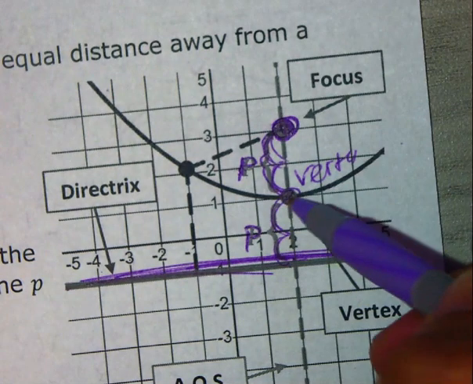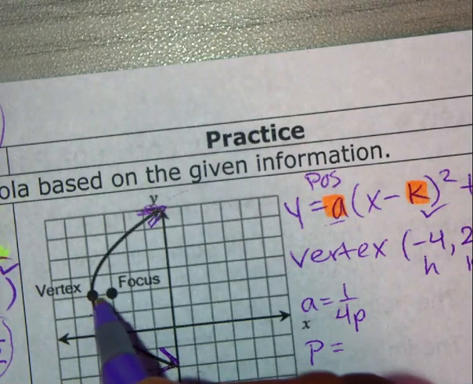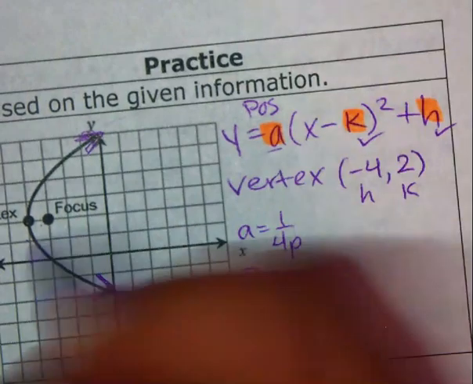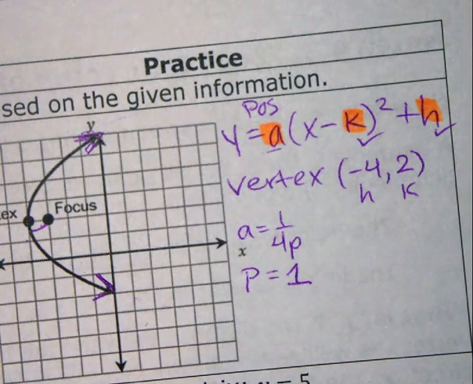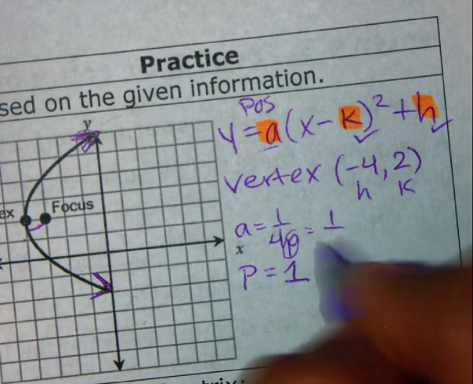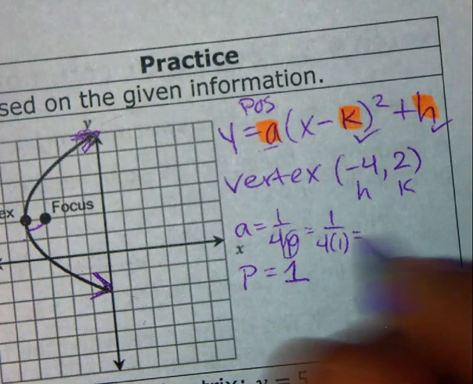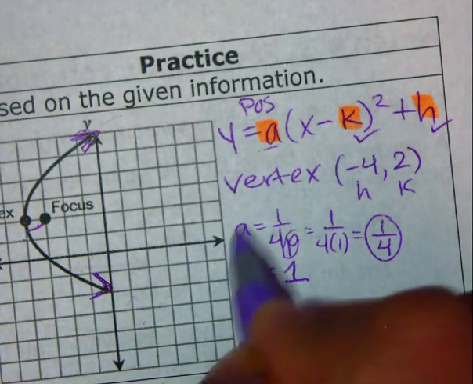Looking at this image, from vertex to focus, that space is only 1, so the p-value is 1. If we replace p with 1, we have 1/4 times 1, which results in 1/4. That is the a value.